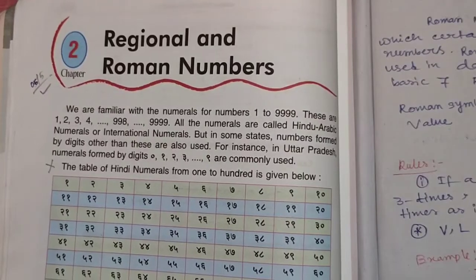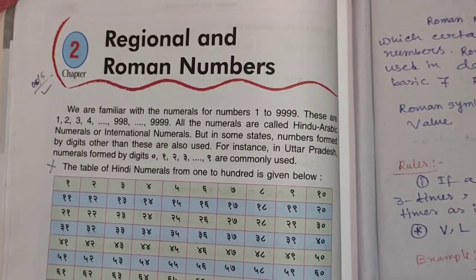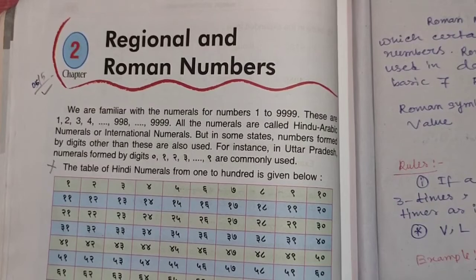Today we are going to start chapter number 2. The name of the chapter is Regional and Roman Numbers. This is completely a new chapter, a completely new topic to you.